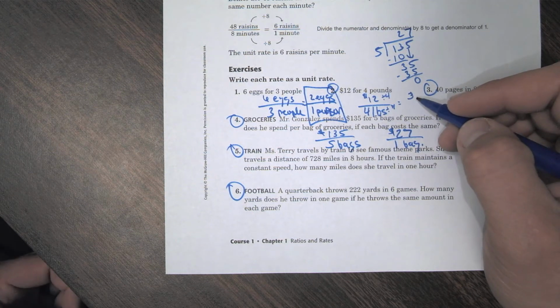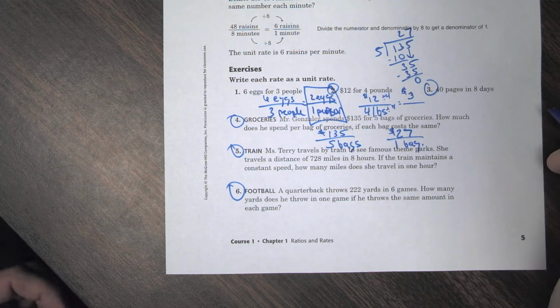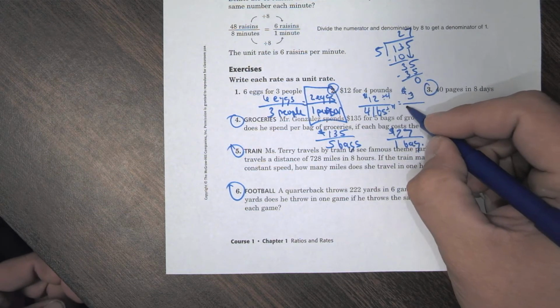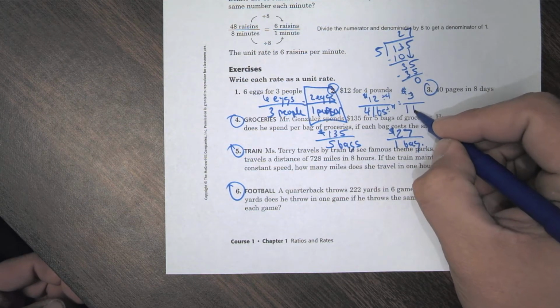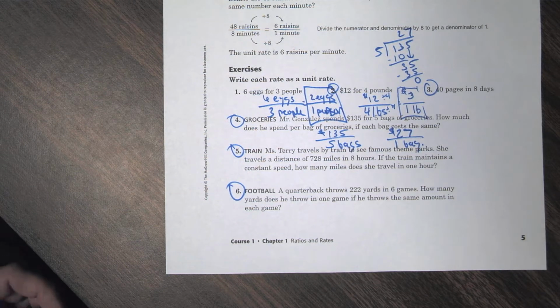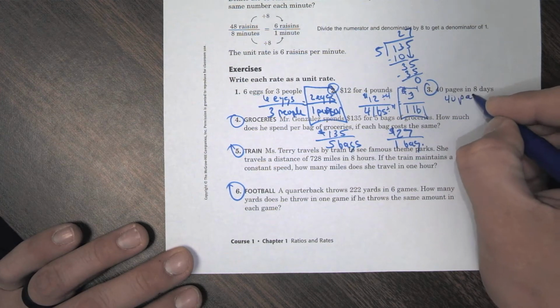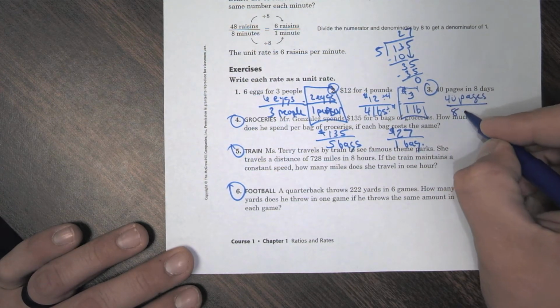No, it's not 3 pounds. 3 is on top. $3. And then the bottom, divided by 4, it's going to be 1 pound. Okay? So it is $3 per pound. That is the unit rate. $3 per pound.